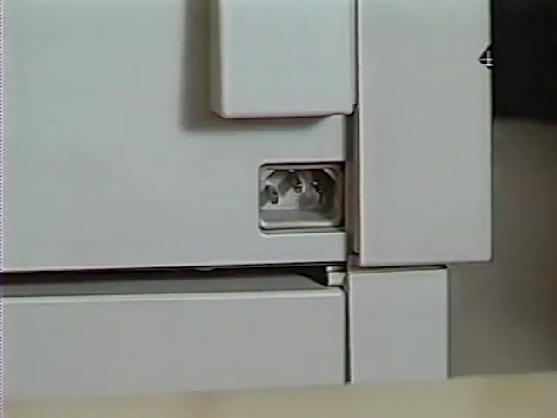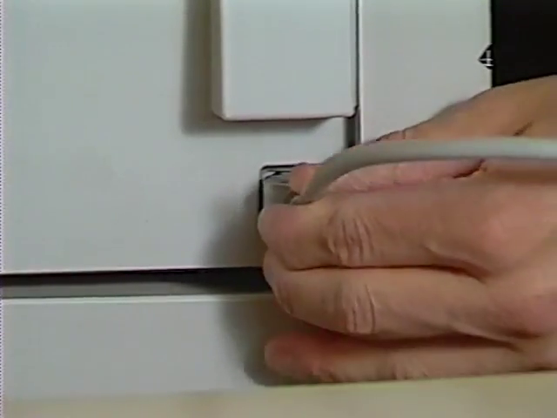If you're setting up a Personal LaserWriter SC, connect the printer to your computer using the appropriate SCSI cable, available as an accessory, as you would connect any SCSI device. Remember to select a SCSI device number for the LaserWriter. Finally, install the power cord and turn the printer on.